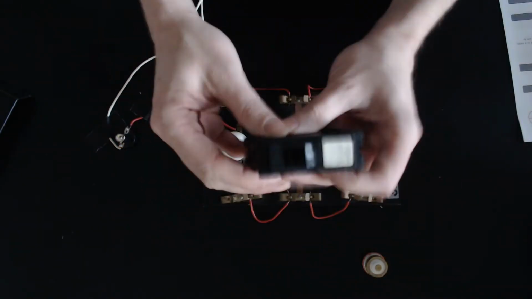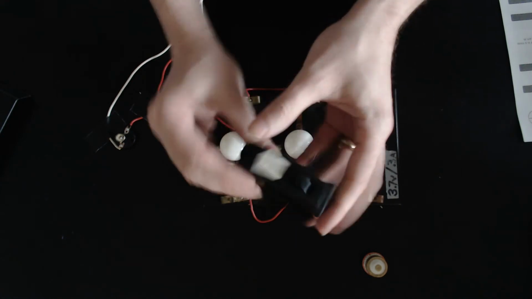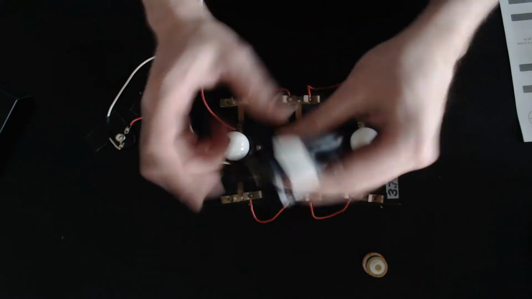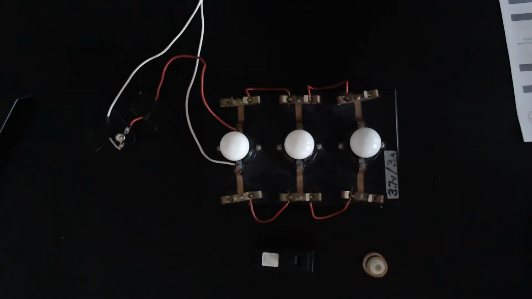Now, this is more modern, what we use nowadays, called a circuit breaker. It serves the exact same purpose, but this one is reusable. And we will talk about how this one functions because it's pretty amazing, the engineering that went behind that.